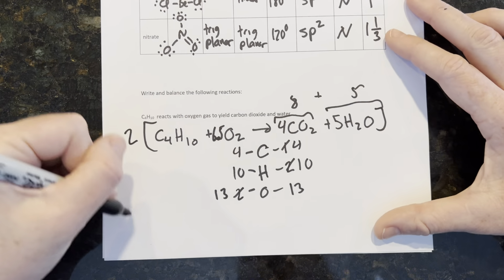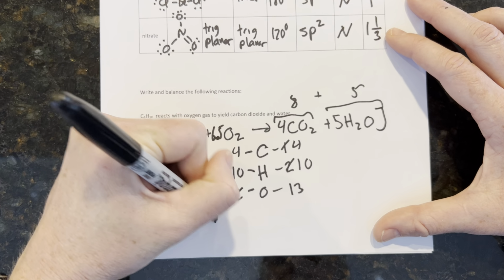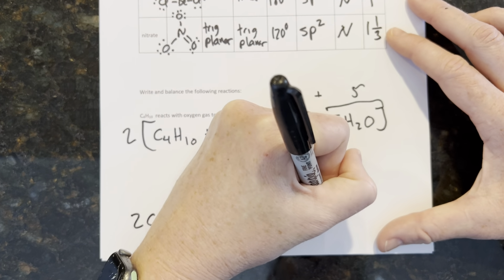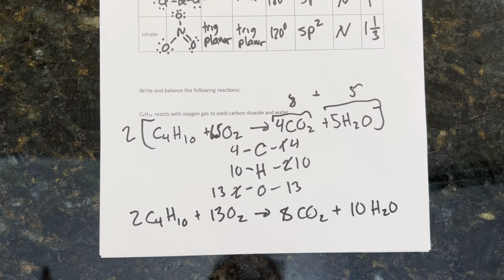In other words, our final answer is going to be 2 C4H10 plus 13 O2, yielding 8 CO2 and 10 waters.